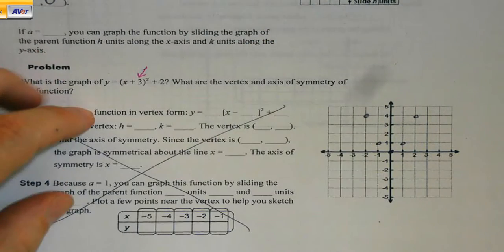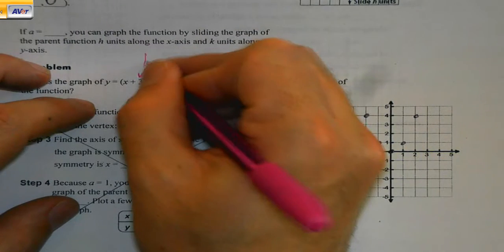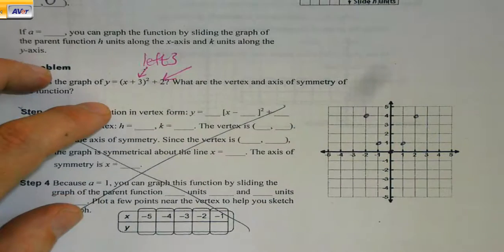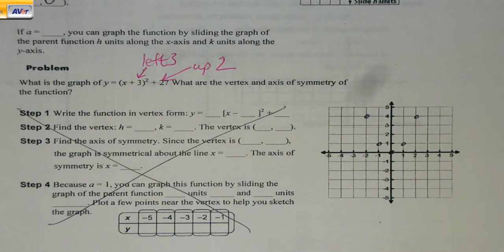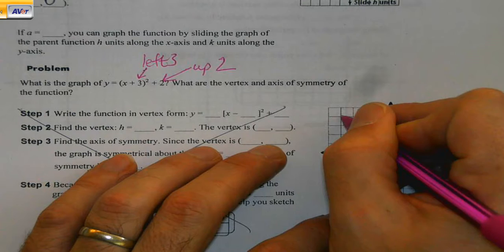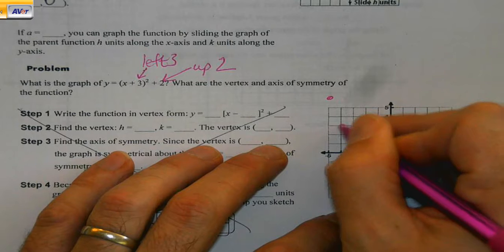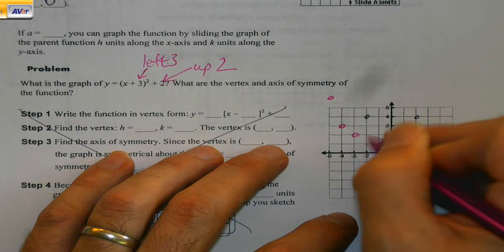And so I notice my plus 3 is the opposite of what I would think moving here. Well, that would be to the left. So left 3. And then the plus 2 on the end is my up-down shift, but it is what I would think, which is up 2. So what's that mean to me? Well, it means I'm going to take each of these 5 points, and I'm going to move them left 3 and up 2. Left 3, up 2. Make sure I do them all.